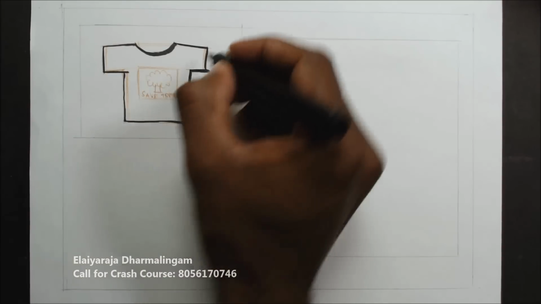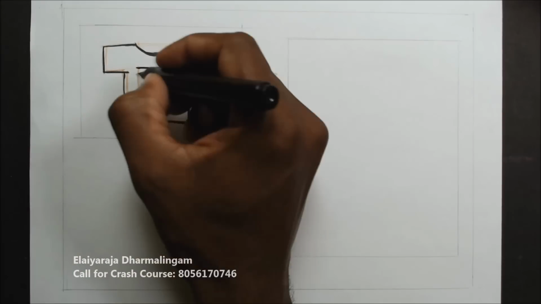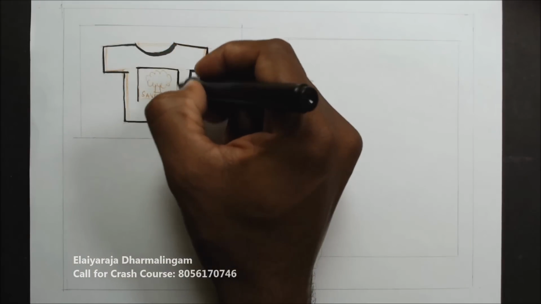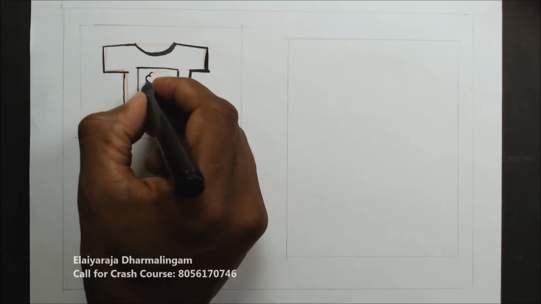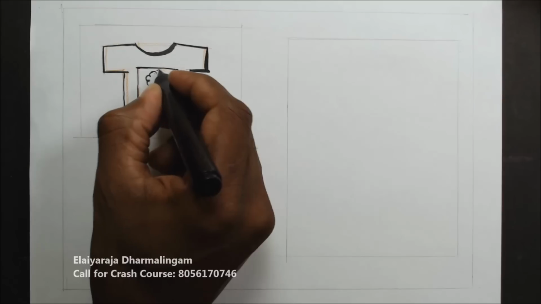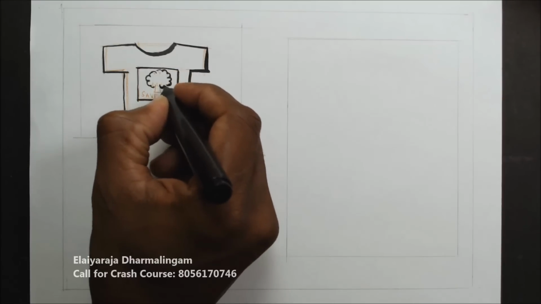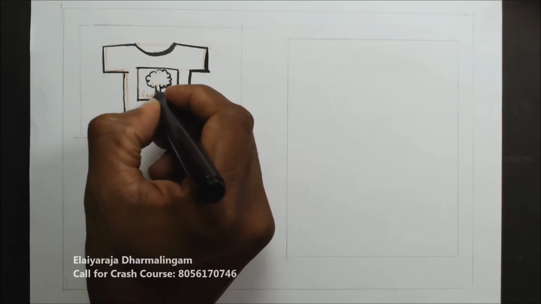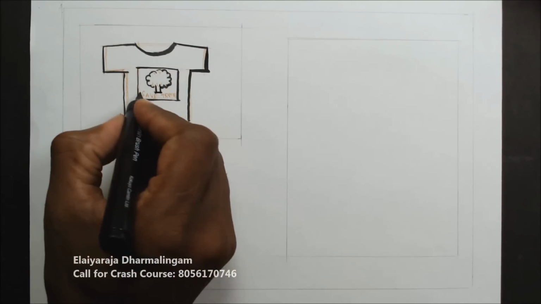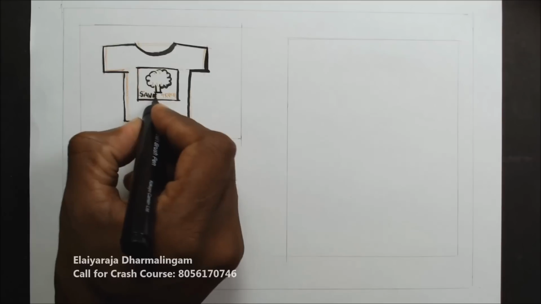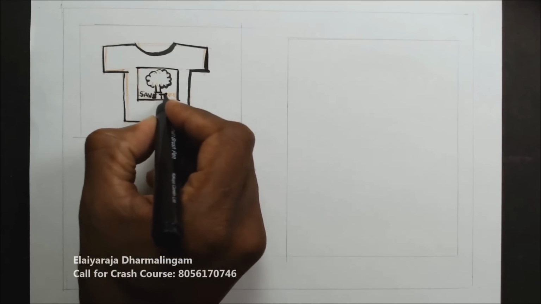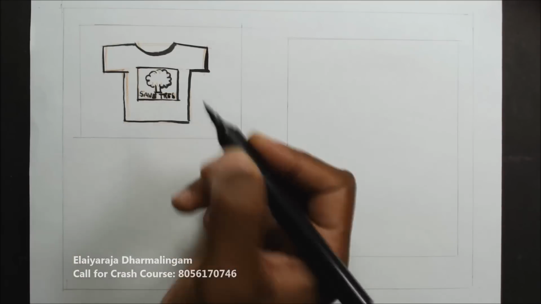I have outlined the t-shirt and the design inside. Usually beginners make this common mistake. They write save trees.